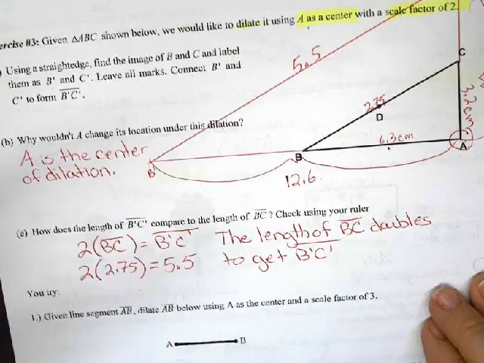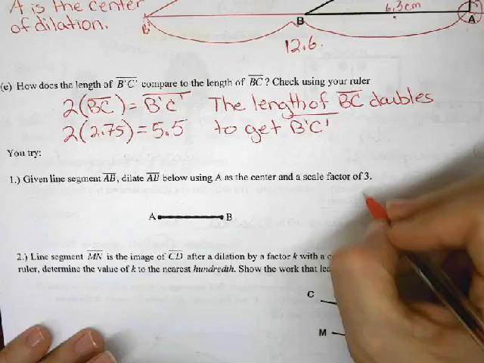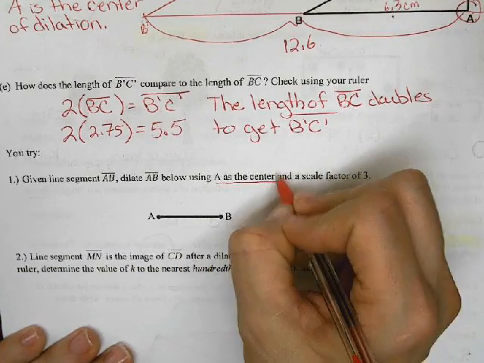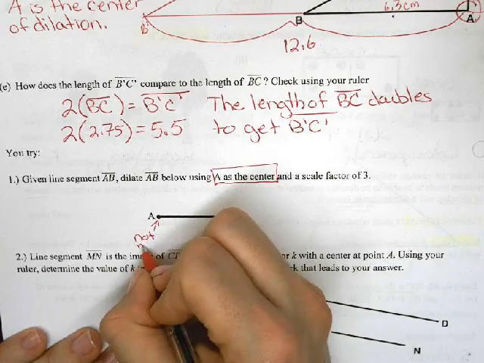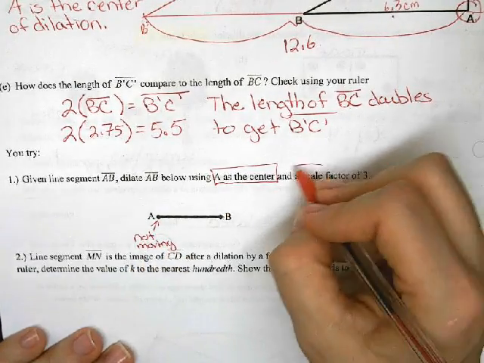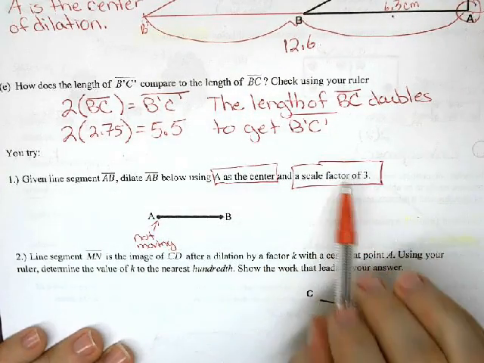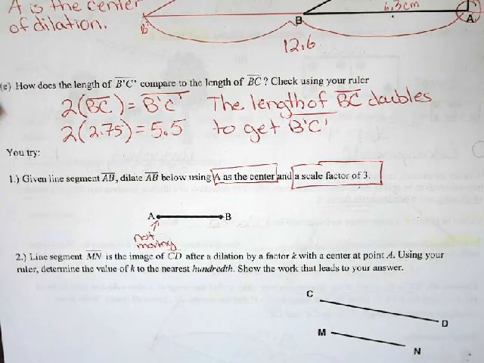So now this is the part in class where I give you guys the opportunity to attempt this on your own. Now remember, if A is the center, that means that point A is not going to move. So that means that B is going to move. By how many times? Well, the scale factor is 3. So it's got to become 3 times longer.